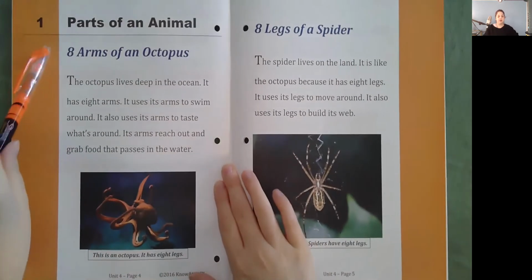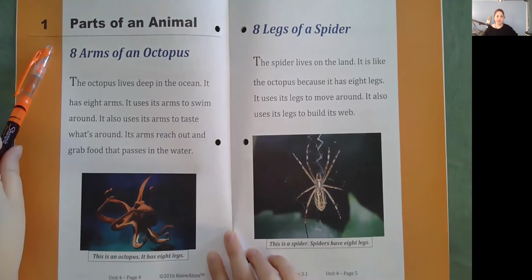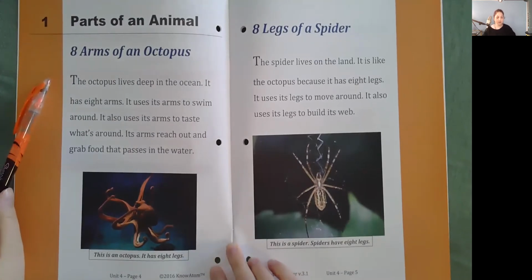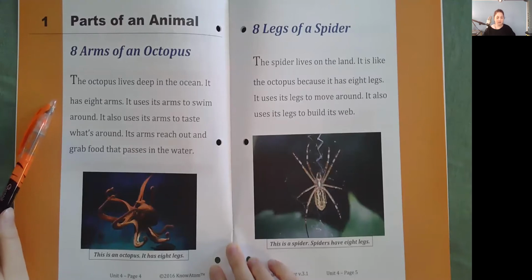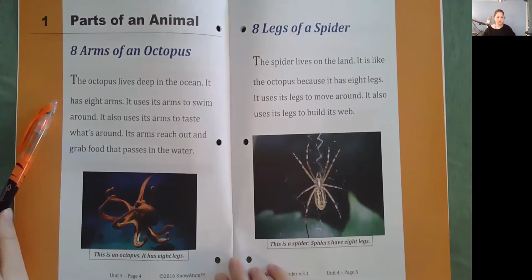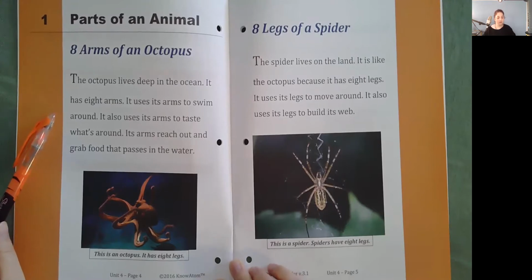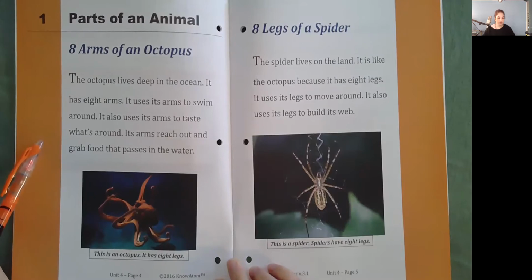Parts of an animal. 8 arms of an octopus. The octopus lives deep in the ocean. It has 8 arms. It uses its arms to swim around. It also uses its arms to taste what's around. Its arms reach out and grab food that passes in the water.